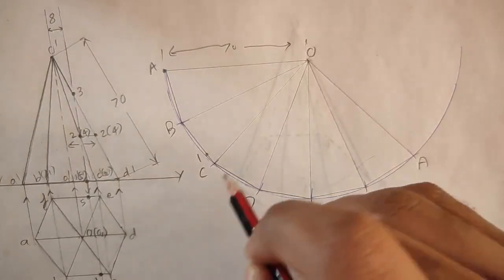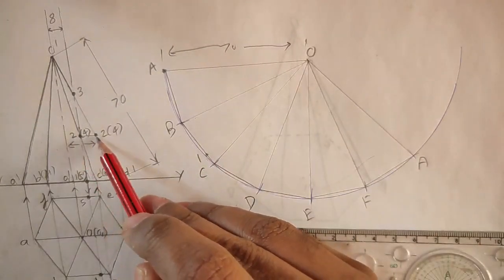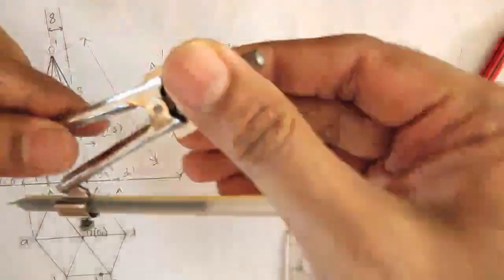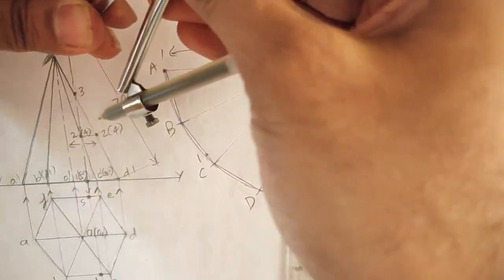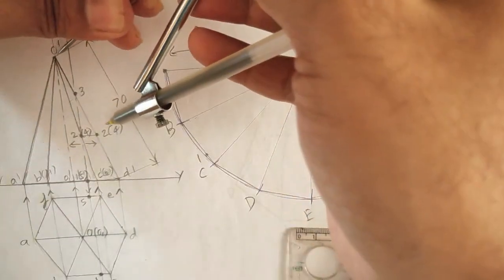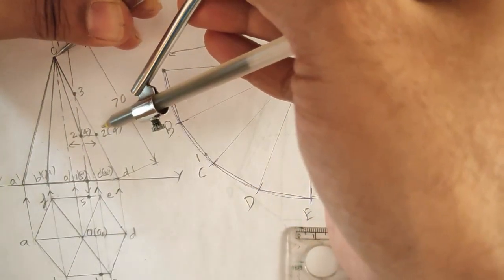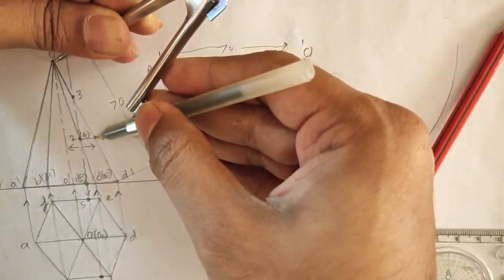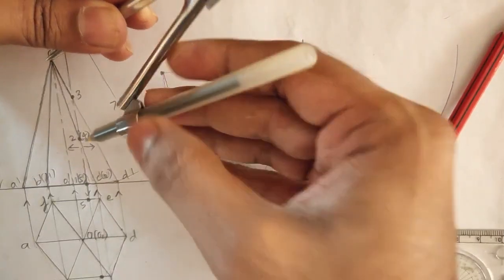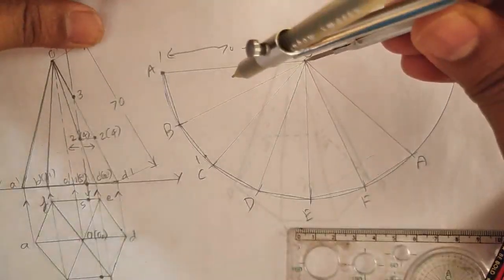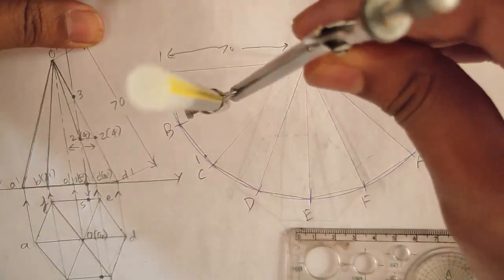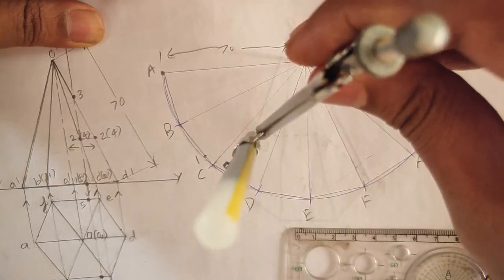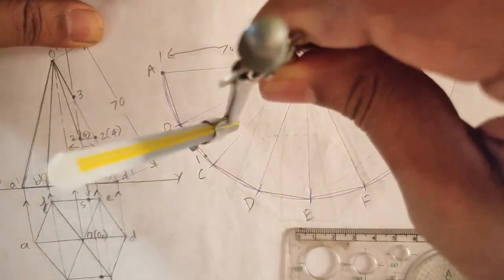Next I'll locate the second point. Point number 2 I can locate with the help of the rounder. So from O, it is with OC, so this is the point.